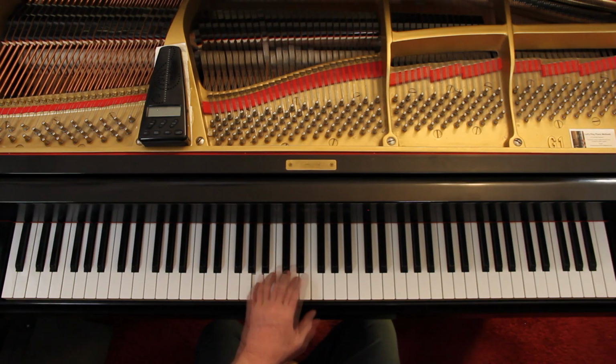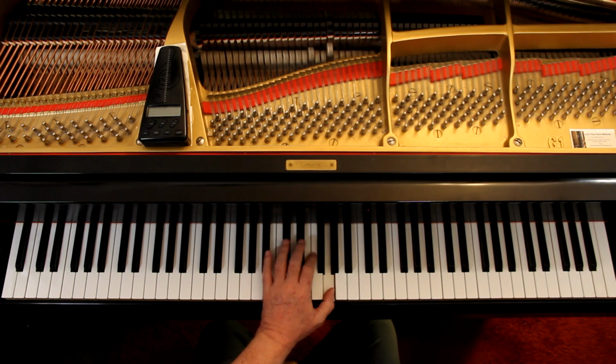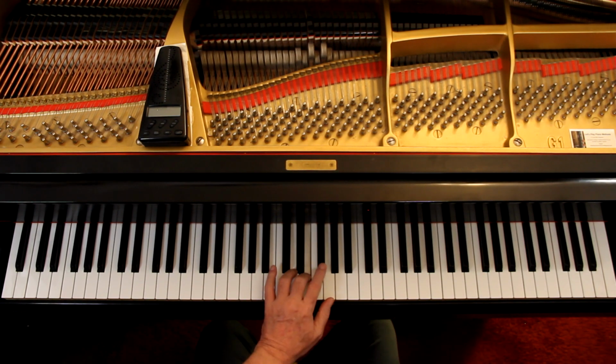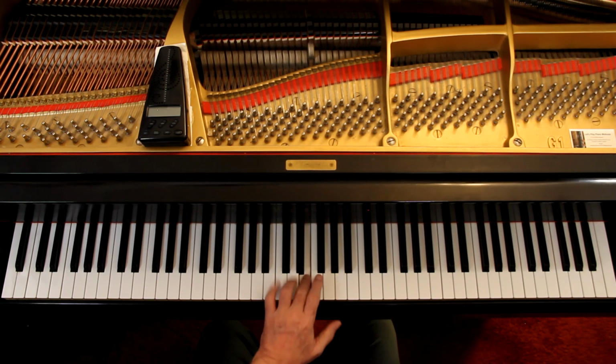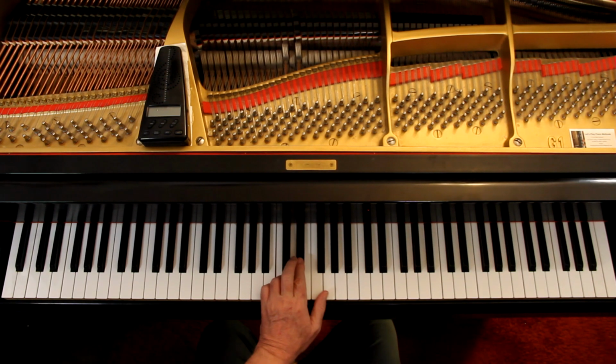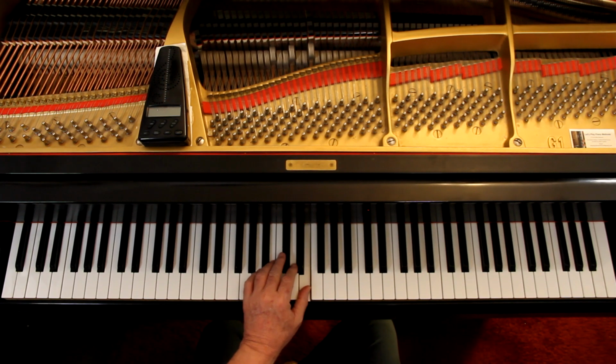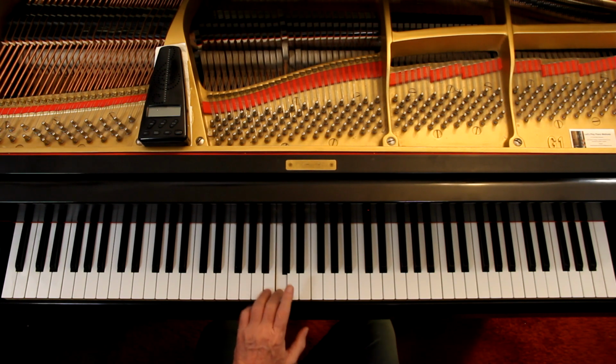So you're here and you're 4 and a 1. 4 and a 1 and 2 and 3 and 1 and 2. Remember the F sharps, it's in the key signature. 2 and 3 and 2. Then scrunch up second finger. 1, 2 and 3 and 4.